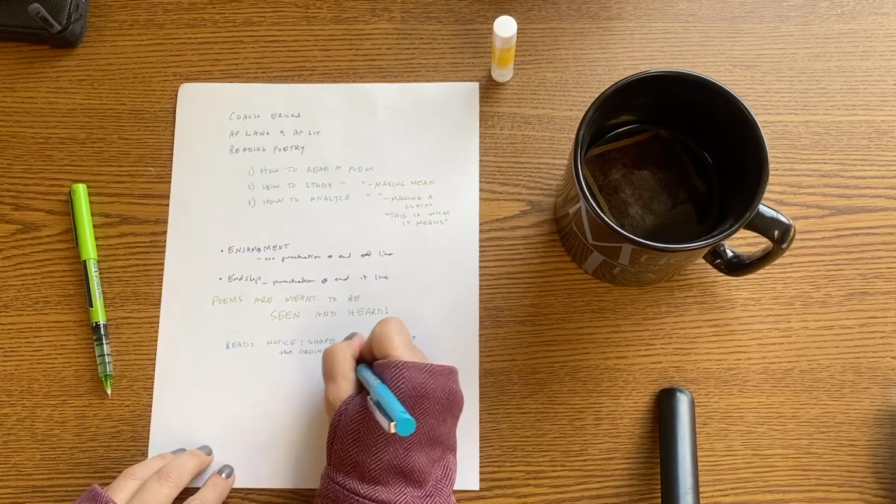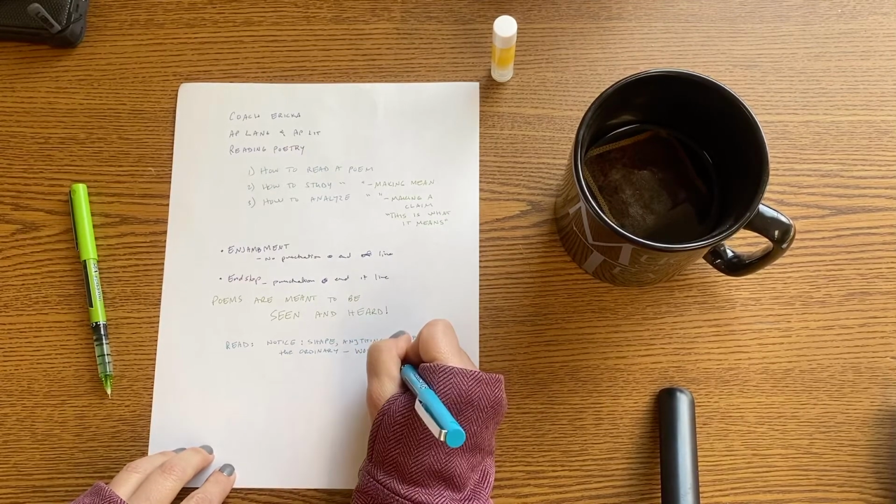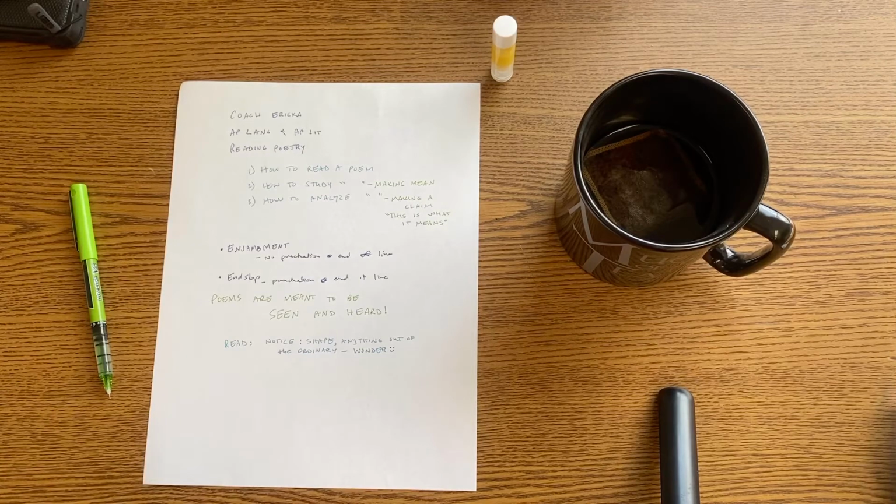And then we want to wonder, right? Wonder, ask questions. Why? Why would the author write it like that? What is the poet's intention? We need to get into these things because that's what leads us into the next part, the studying part, which is these questions. Because when we form these questions, we're able to realize where we need to go next.